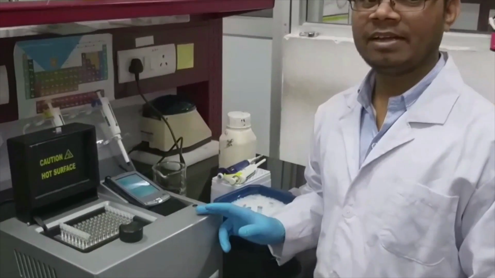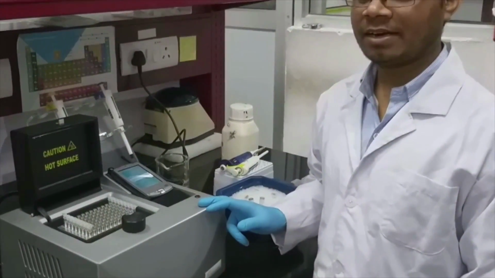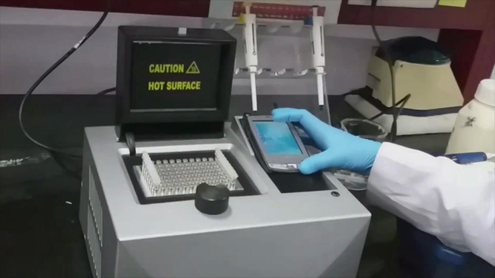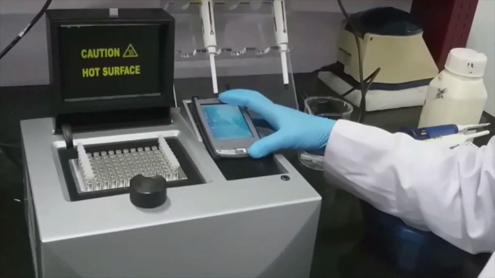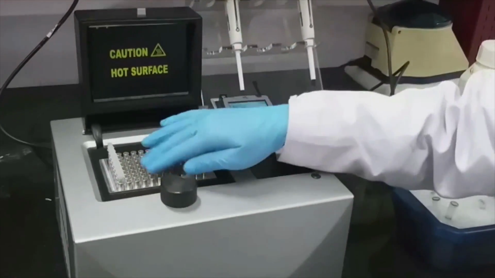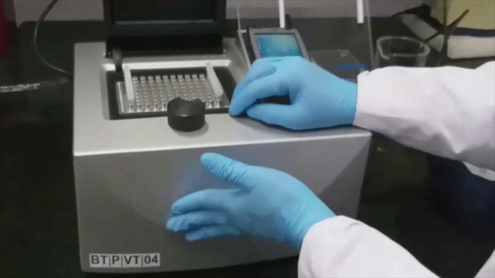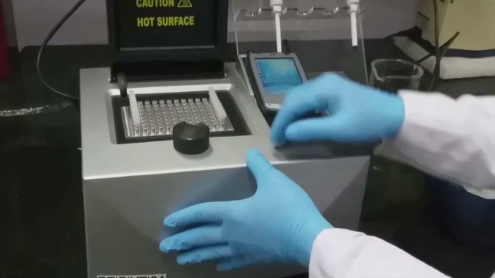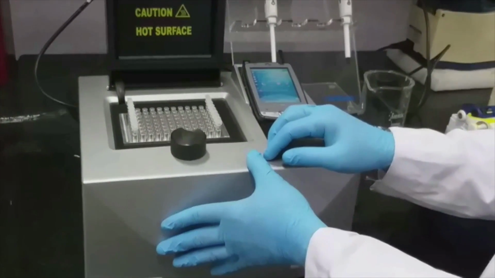This is an earlier version of the thermal cycler, which contains a display unit where we can observe the parameters and change the parameters. This is a hard shield. This is the sample holder, and inside there is a Peltier system which can maintain the temperature fluctuations.